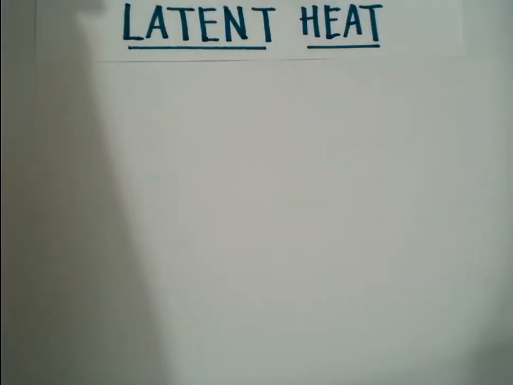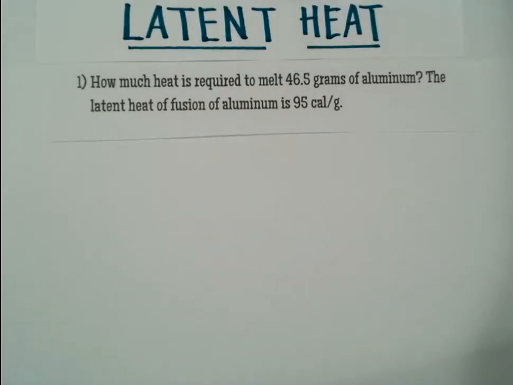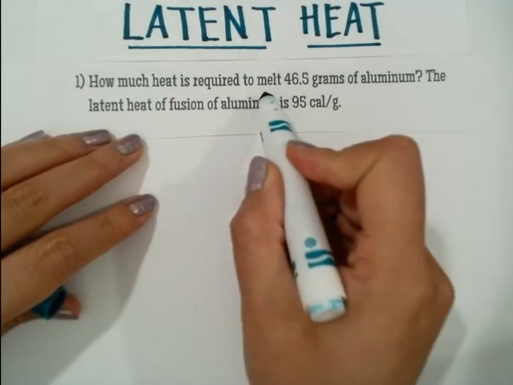So our first problem says how much heat is required to melt 46.5 grams of aluminum. The latent heat of fusion of aluminum is 95 calories per gram. So you'll be given the heat of fusion. In this particular problem, we are looking at aluminum. So notice that the question says melting.